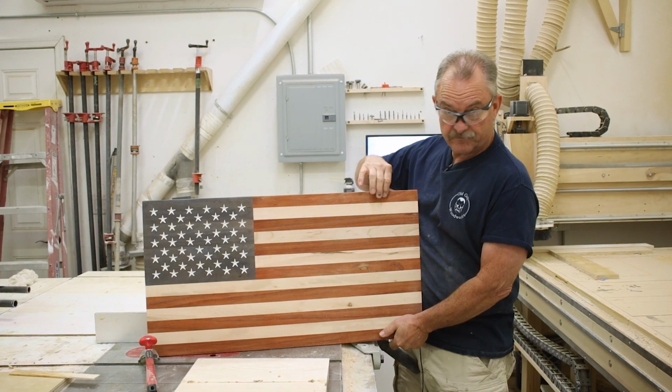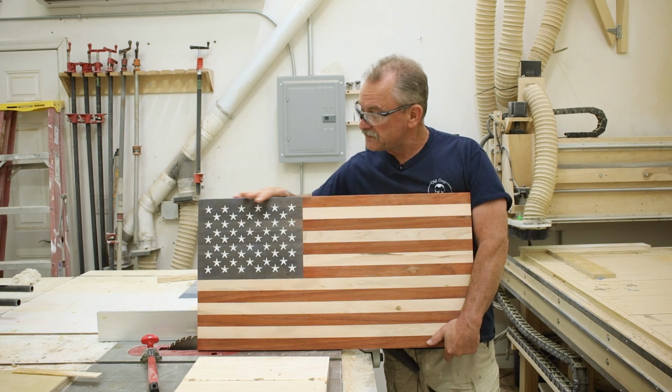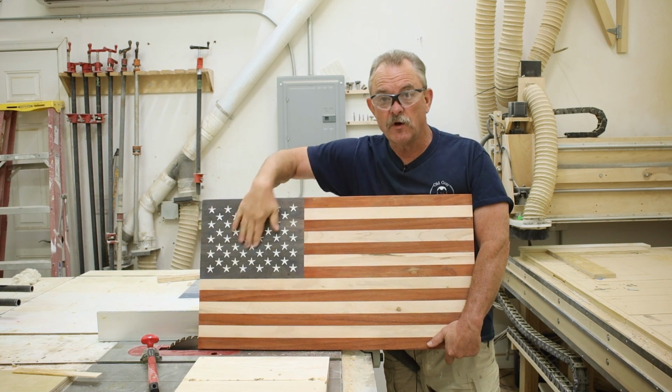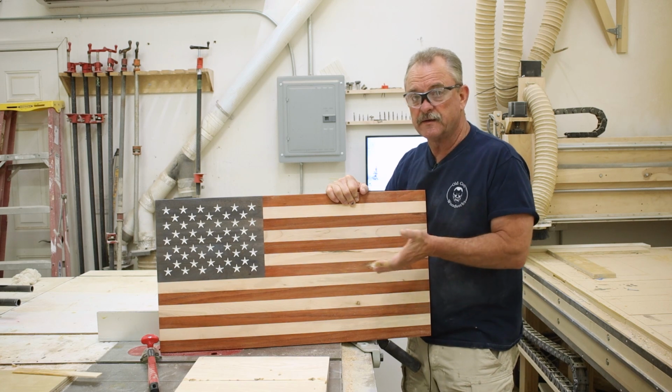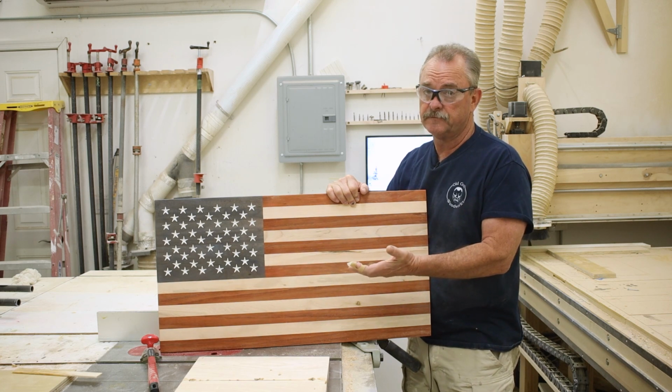Sometimes I already have pre-cut stripes, or my material only has so much of my walnut. That means my size could get shorter or longer, depending on what the proportions end up being.